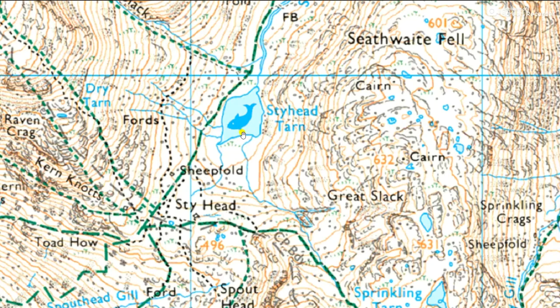So let's see if we can see that. So here's that straight edge, and here are the two streams. So if we projected a line back from here up the slope, that would tell us pretty much where we were. So somewhere on this line going up here, and it would make sense that we were on a path. So the answer is taken from here, just on this little rocky area, looking down slope, scree rocky ground down and down through these streams into Styhead Tarn.